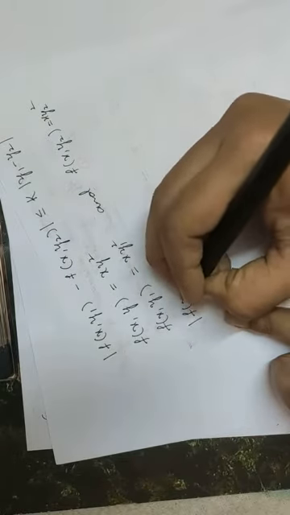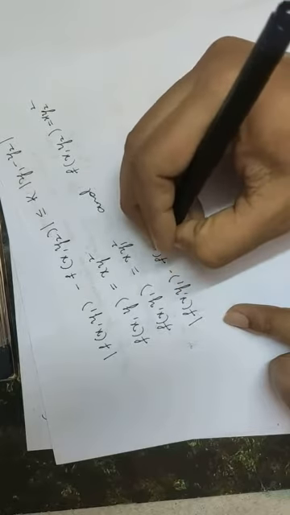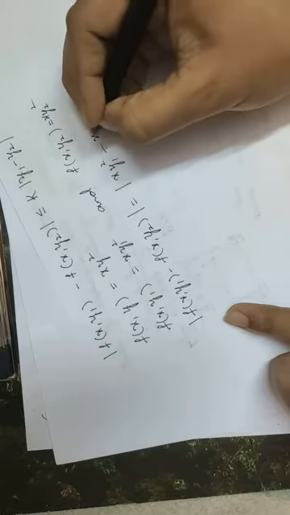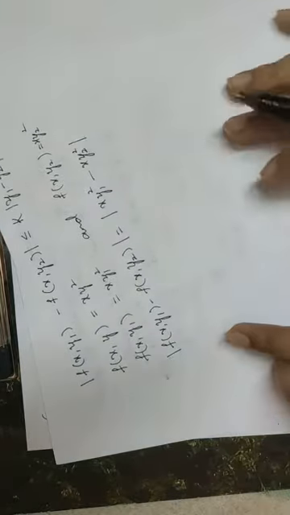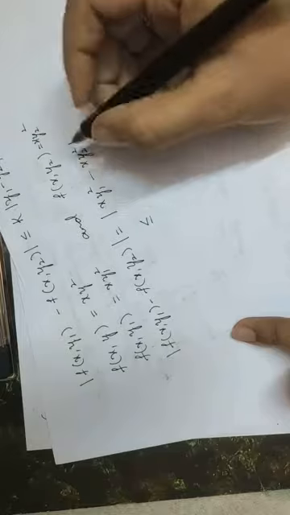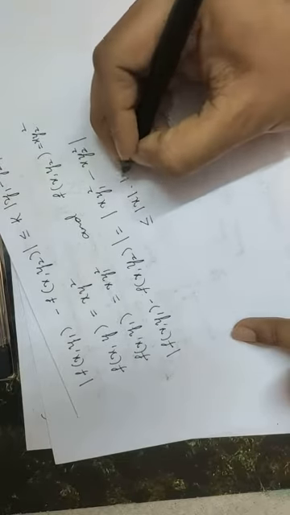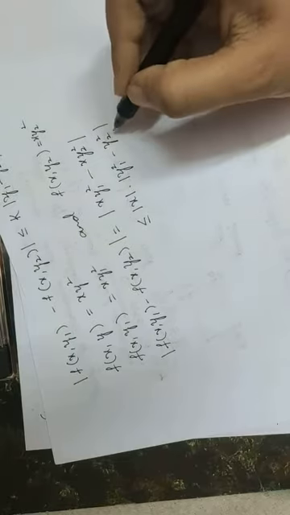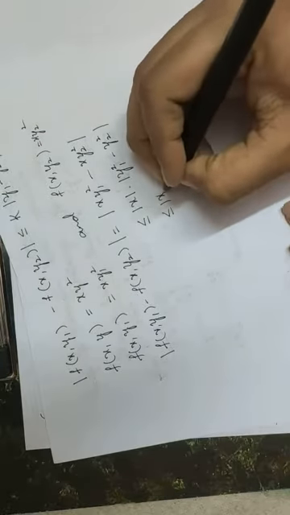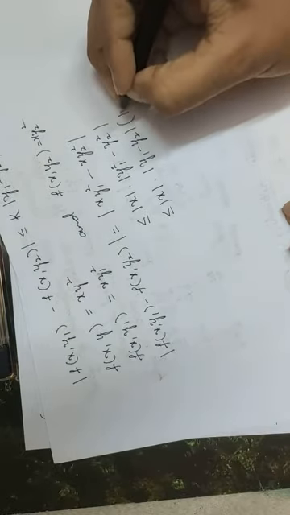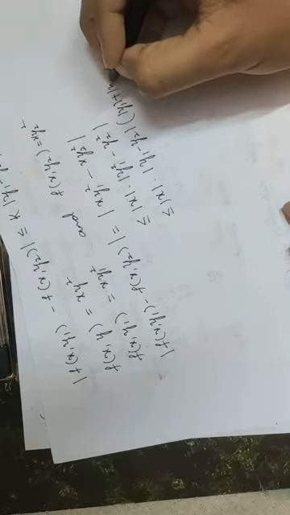So mod f of x comma y1 minus f of x comma y2 is equal to mod x y1 square minus x y2 square. Since x is common here, I can write this as mod x into mod y1 square minus y2 square. This is nothing but a square minus b square form. So I can write this as mod x into mod y1 minus y2 into mod y1 plus mod y2.